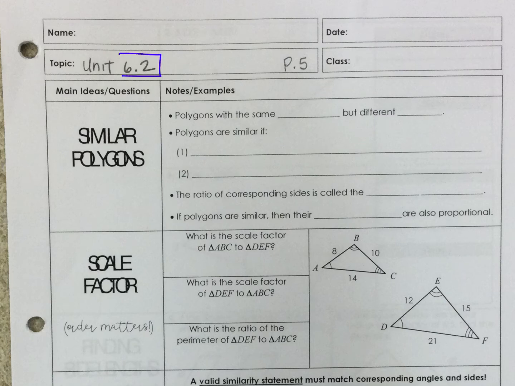All right, these are your 6-2 notes. They're about similar polygons. So before, when we had side, side, side, or side, angle, side, we were comparing two triangles that were exactly the same. When we have similar polygons, it's like we have a triangle and a triangle's mini-me. So they're not going to be exactly the same, but they're going to be very, very similar. So they'll have the same shape, but different sizes.